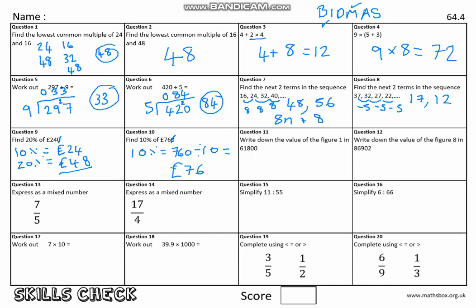Next one then says write down the value of the figure 1 in 61,800. The way we do this, we figure out which column it's in. So the 6 represents 60,000. The 1 is in the thousands column, so it represents 1,000. 8 represents 800. So you basically just take away the rest of these digits and add in the 0. So the 1 accounts for 1,000 in this case.